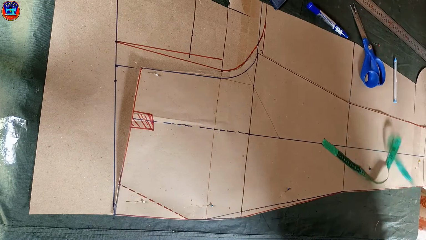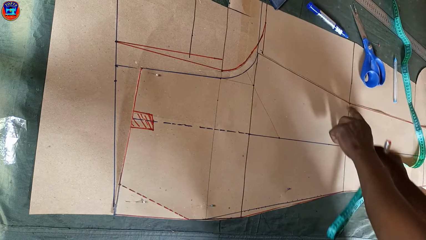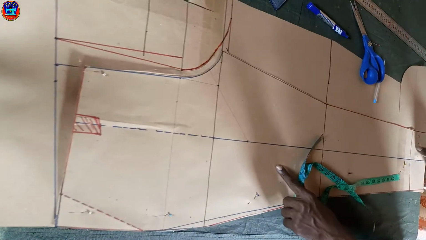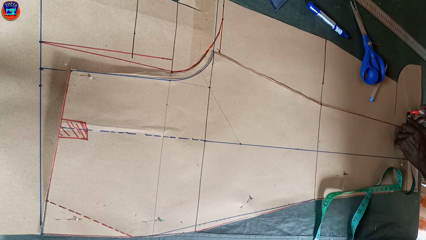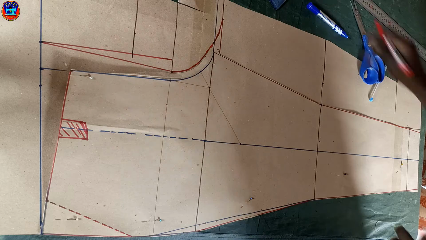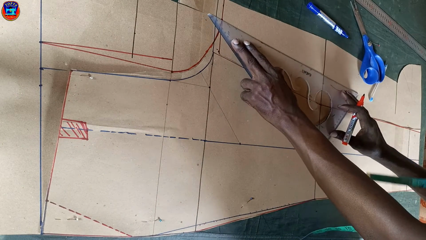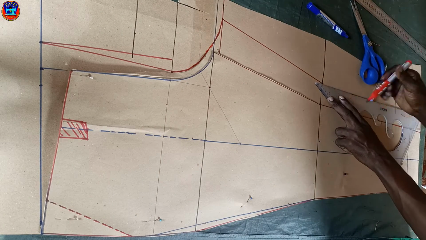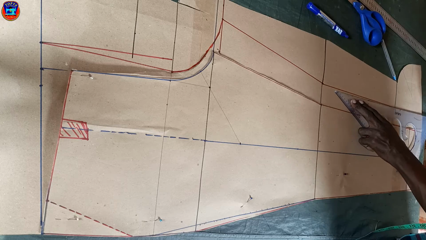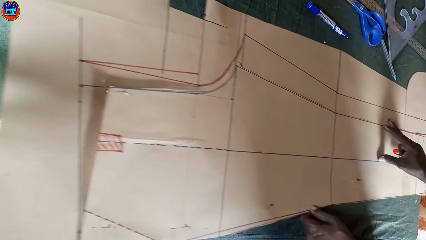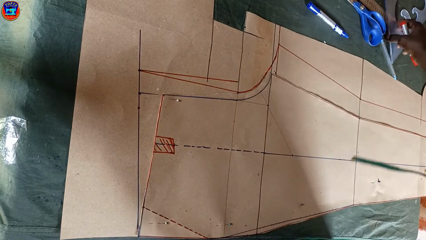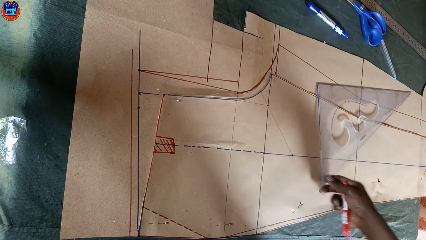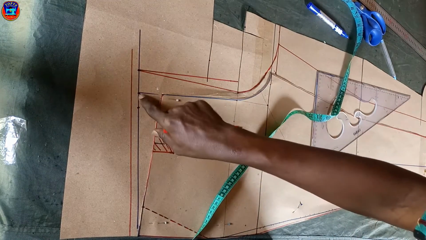Next is to add allowances to the knee and the hem. At the knee, I mark 2 inches. At the hem, I mark 2 inches. Then I connect these points together to create the back leg seam line. At the waistline, I mark 0.5 inches seam allowance. Ladies and gentlemen, we are done with drafting the back.